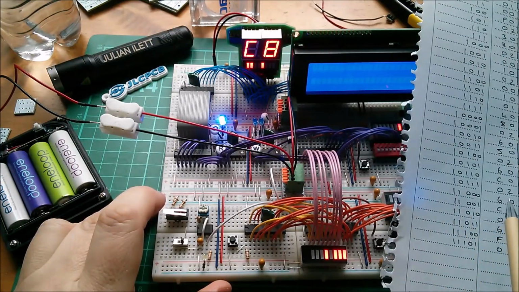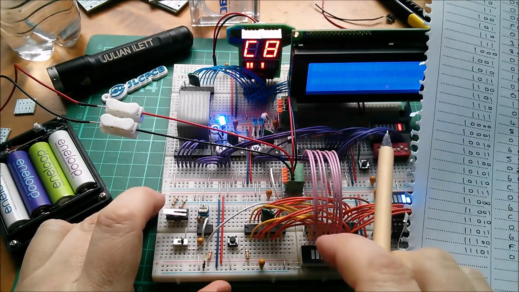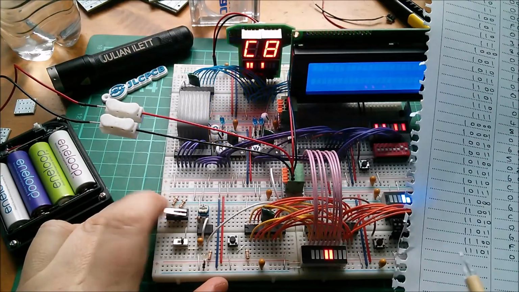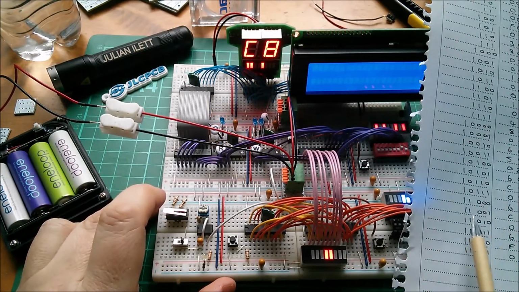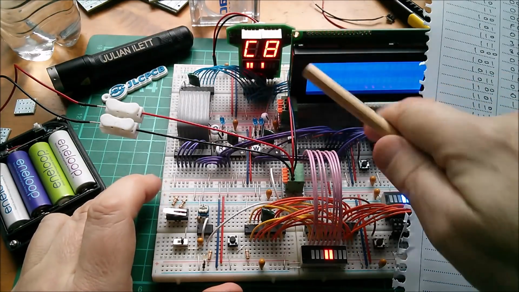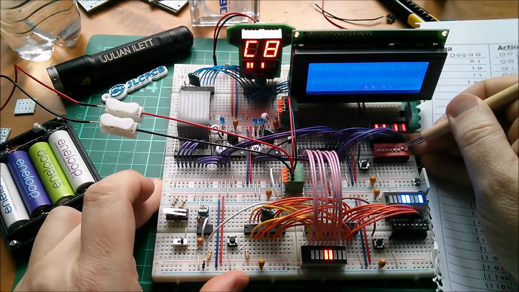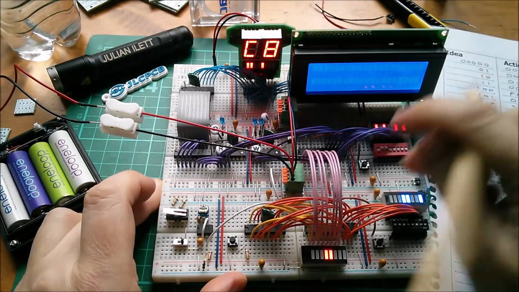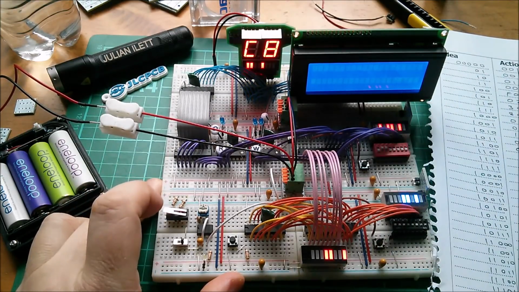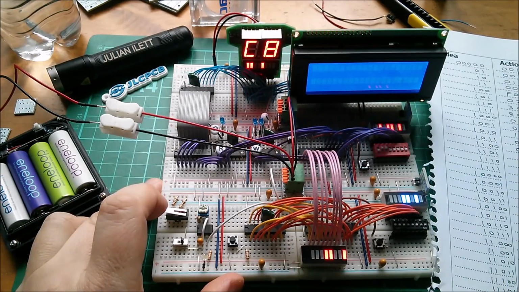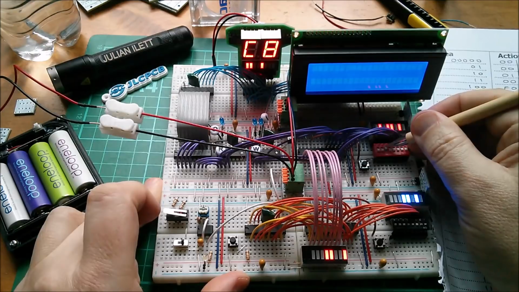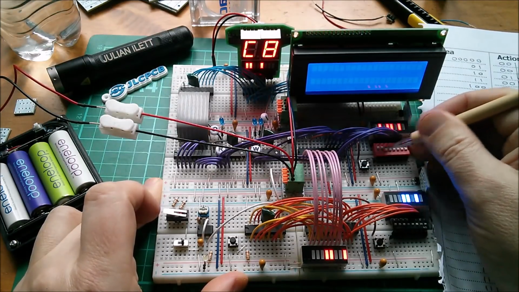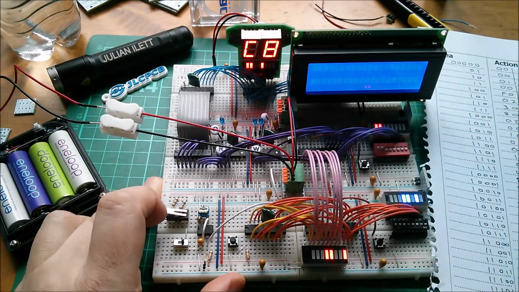10111, I think I've done 02. Yeah, that's 02. So move on. 11000, 60. This is a bit in my way actually. 60. Move on. 11001, C0. What's C? It's that, C0.